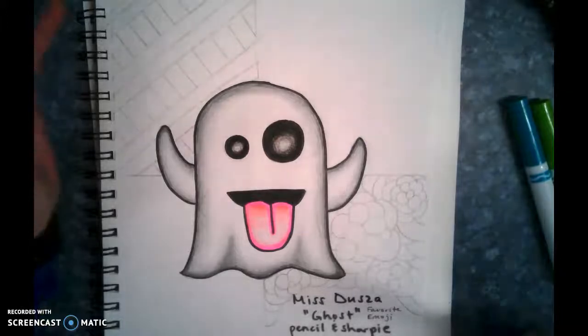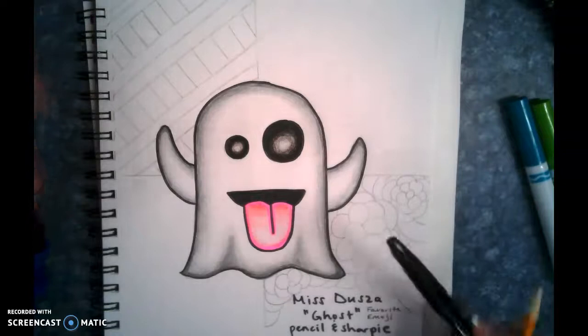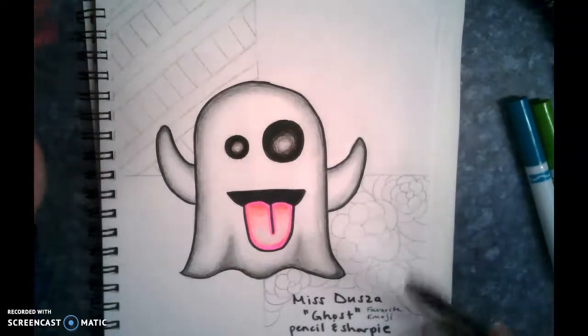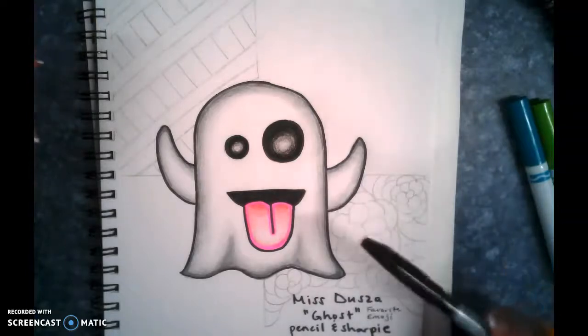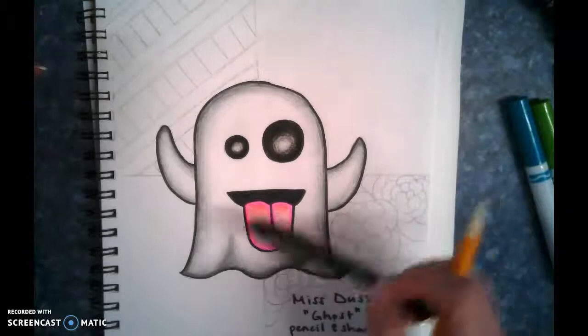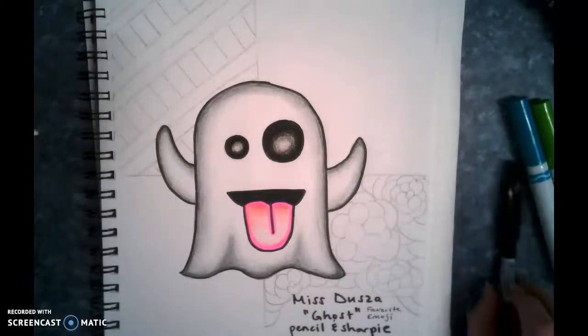So last week I had you design an emoji. It could have been a brand new emoji that came out of your head, or you could have drawn an emoji that already exists, like I did. So I looked closely at a photo of the ghost emoji, and I tried my best to recreate him and draw him in. And then I told you if you had time and you had colored materials, you can go ahead and color him in. So if you colored him in, great, you're ready for the next step, okay?